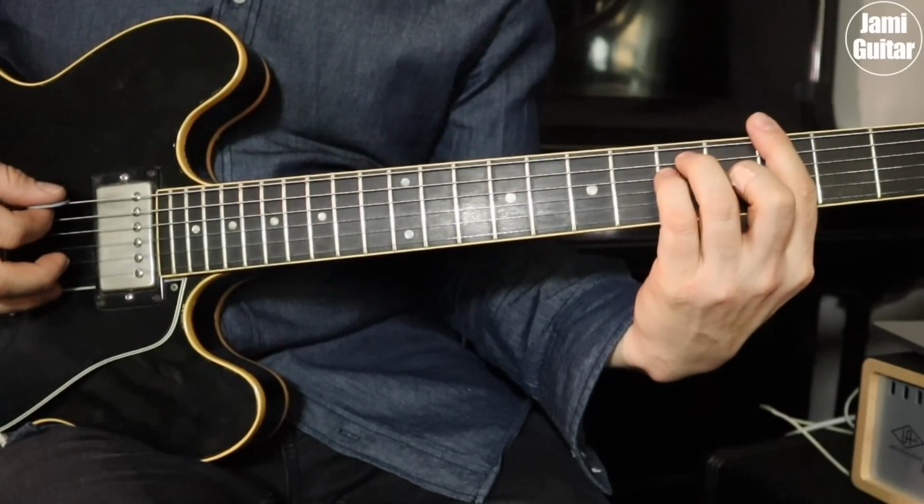So that was the first position, the E shape of G.